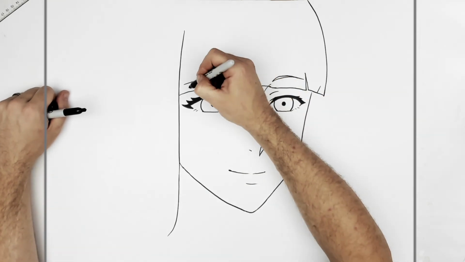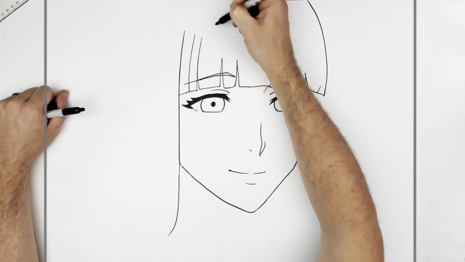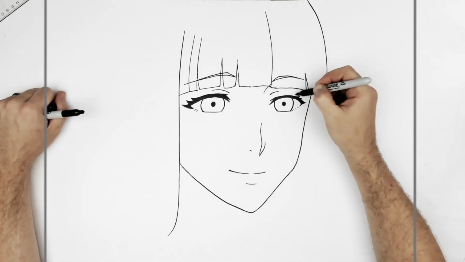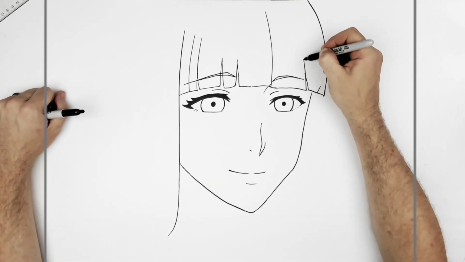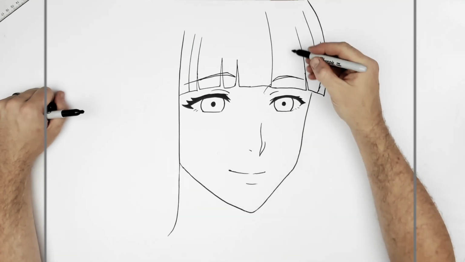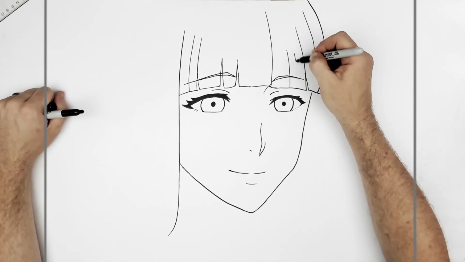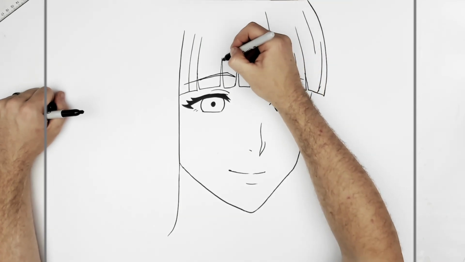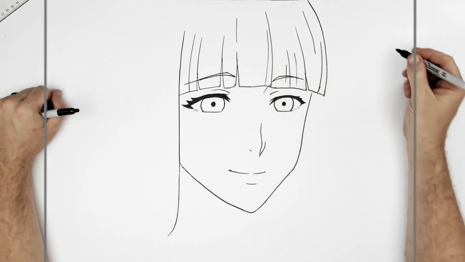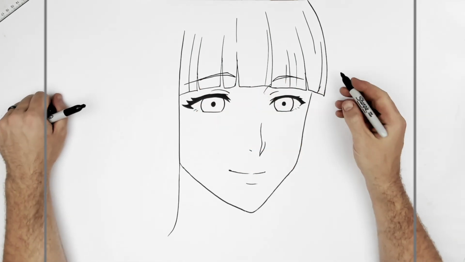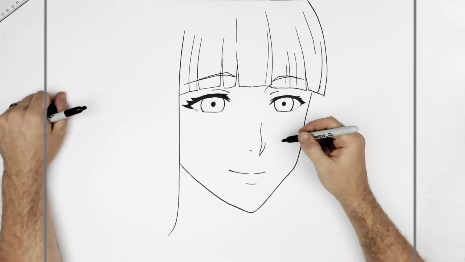We'll just add a few more texture lines here first, following the curvature of her forehead. So all going around this way. Right, and we can see those eyebrows, so you don't need to raise them. It's the way they do it.